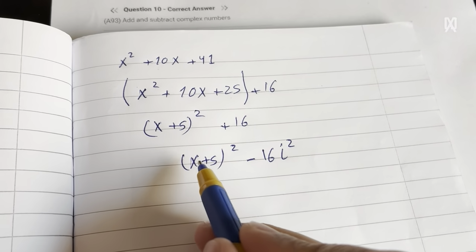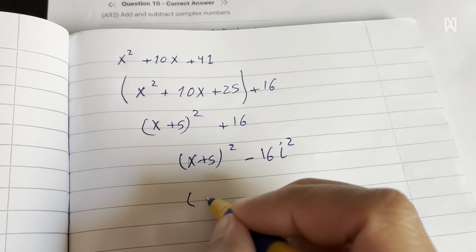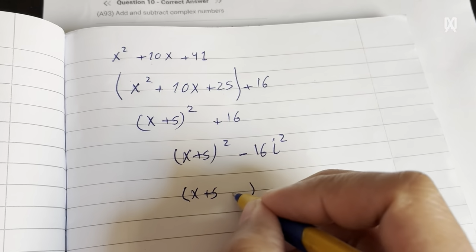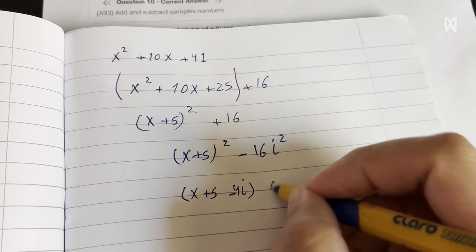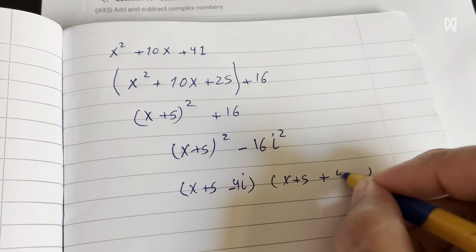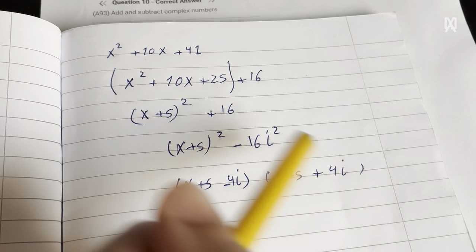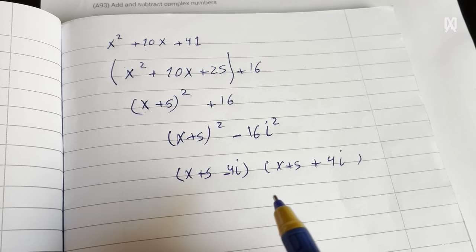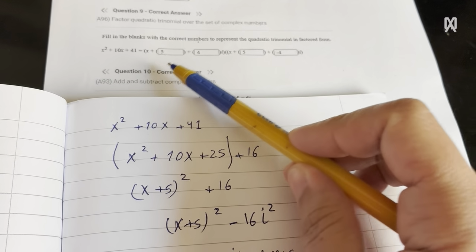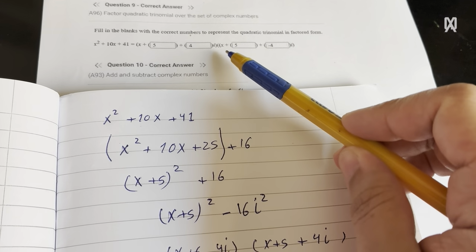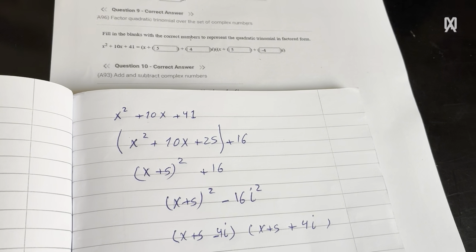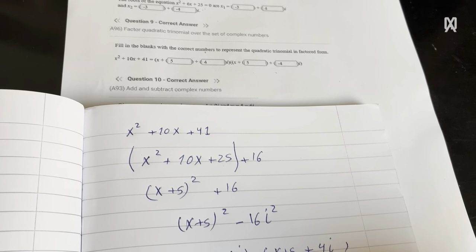Until now I didn't do anything. So this square, square and negative. So this is x plus 5 minus 4i and this same x plus 5 plus 4i. Minus 4i times plus 4i is negative 16i square. So here I factorized it. So here you have x plus 5 plus 4i and x plus 5 minus 4i. This is positive, so here you have to put minus 4i. Or here minus 4 and here 4, it's the same.